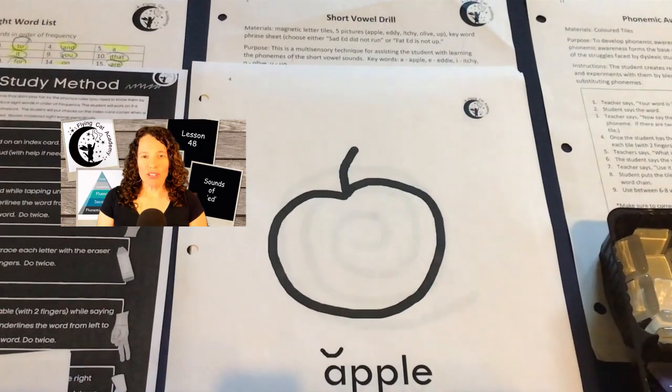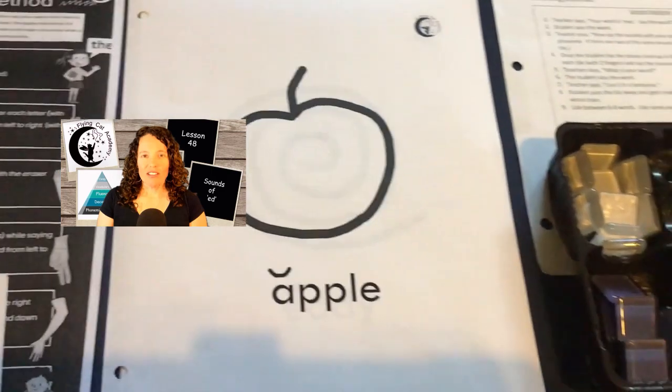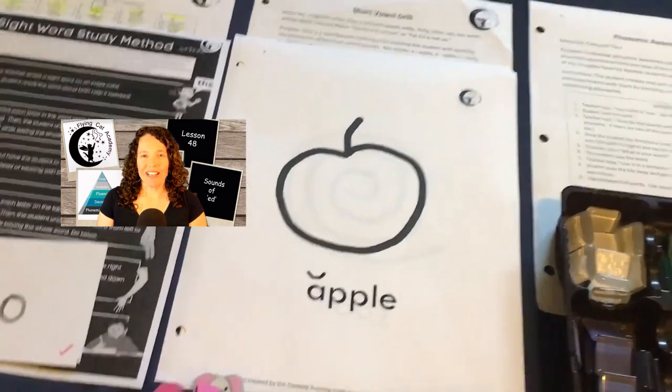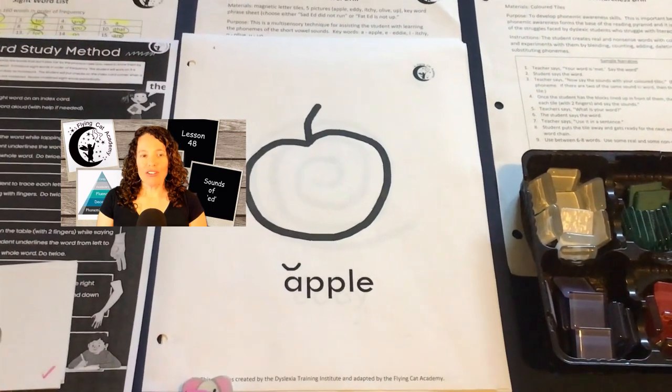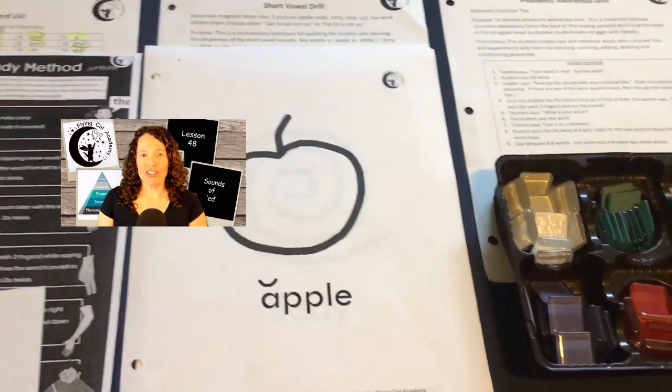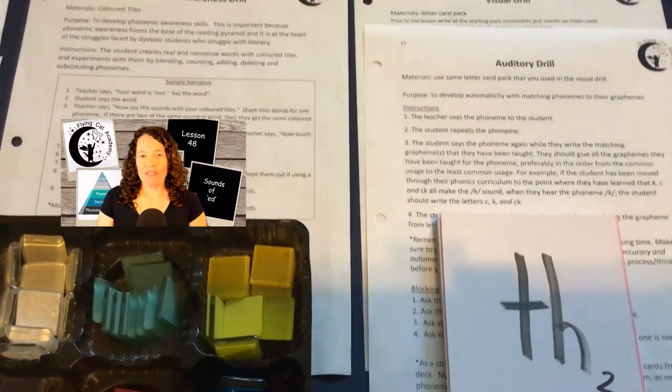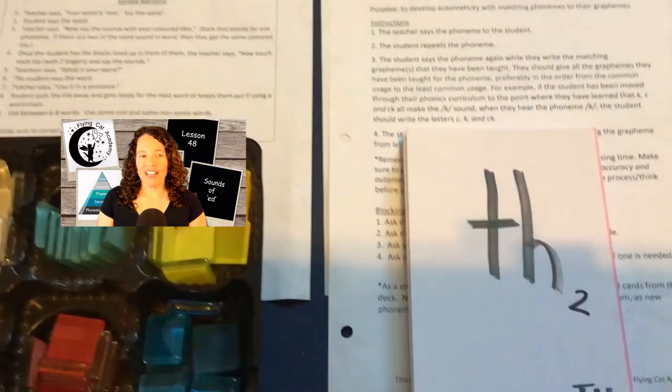For the short vowel drill, you'll need the teacher instruction sheet, the 5 keyword pictures, and the keyword sentence. Moving on to the phonemic awareness drill, you will need the teacher instruction sheet, and the colored tiles for the student. Then we'll have the visual drill and the auditory drill, and you'll need the student's card pack for that one.